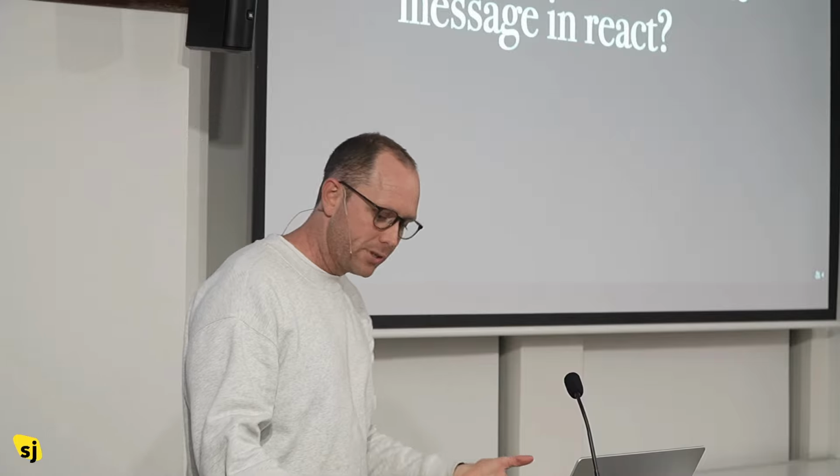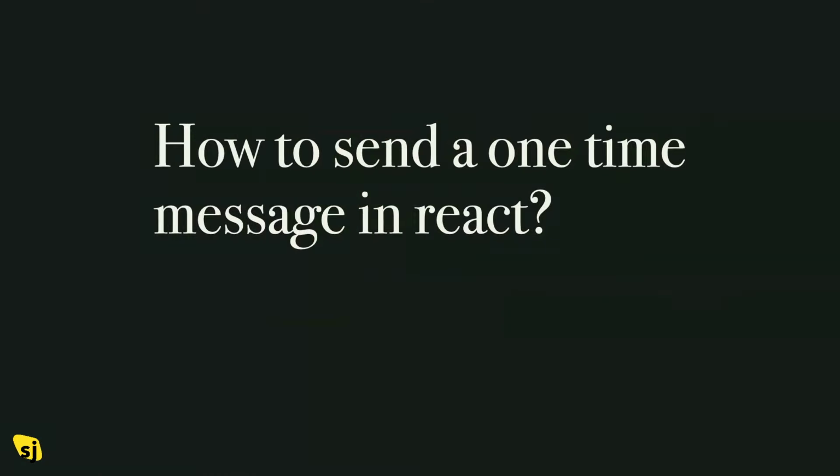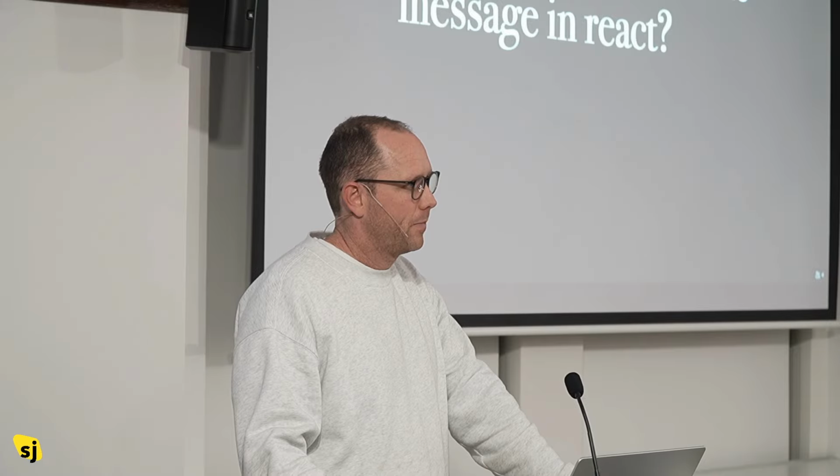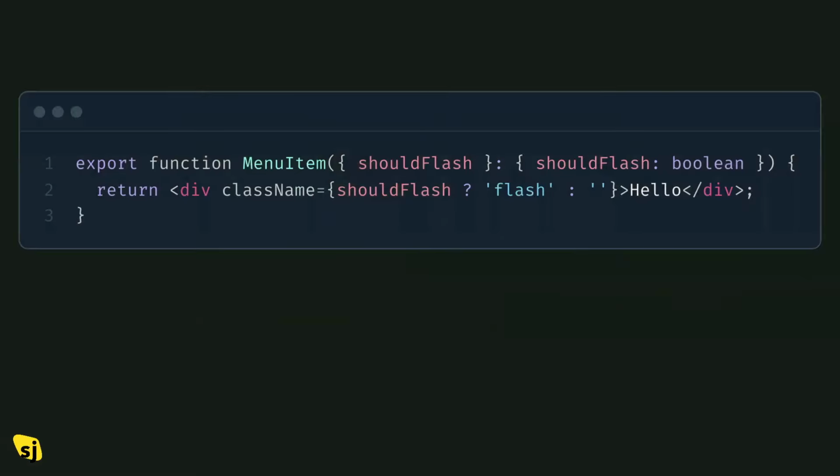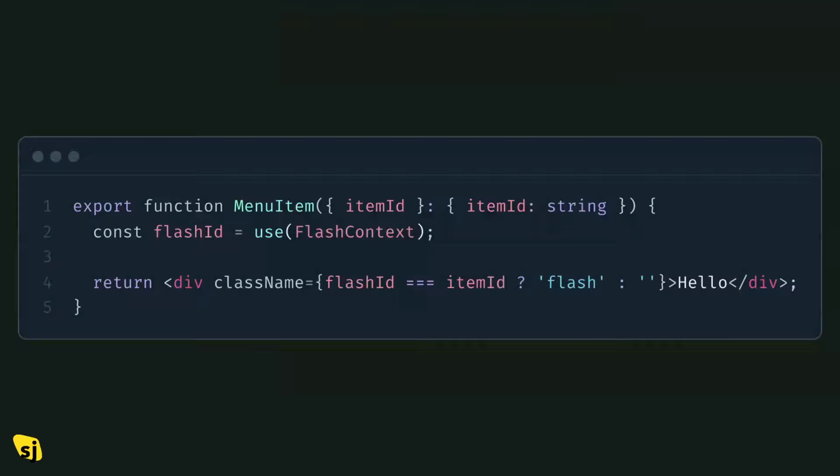And it runs into this problem that I do see a lot, which is: how do you send a one-time message in React? This is something that I've been thinking about for years, actually. So this is one way to do it, right? You have a prop, shouldFlash, get a value, and you add a class name which does a flash. Great. If you don't want to do prop drilling, you could achieve a similar thing with context, right? You put this ID on the context and then everything is aware of it.